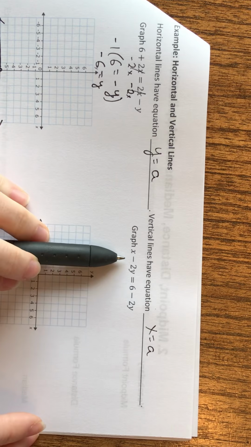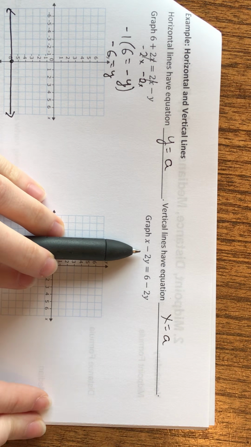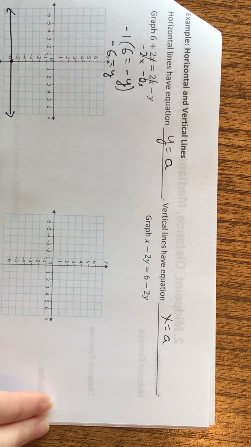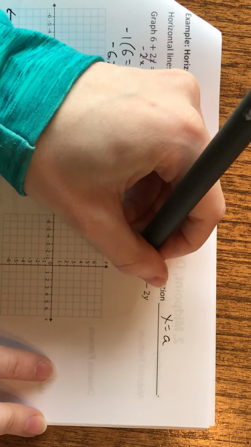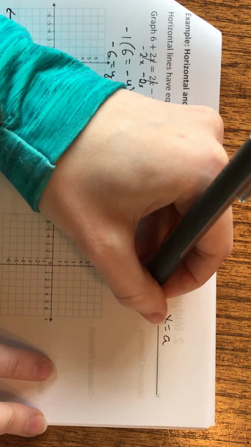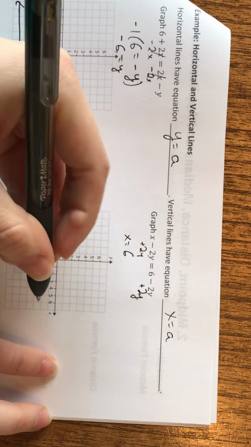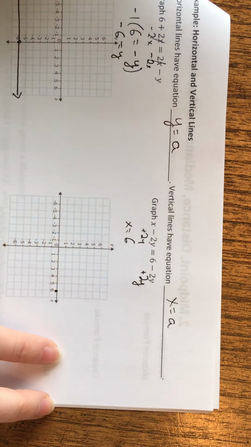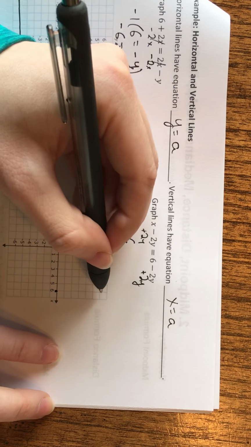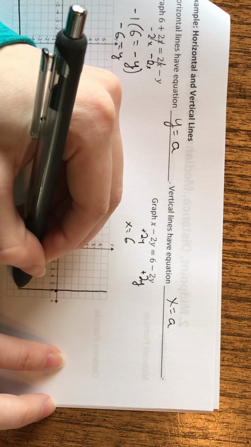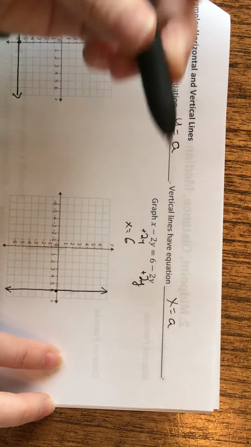Same thing over here. We're going to turn this one into a graphable form. I see that both sides have a negative 2y on them, so I'm going to add 2y to each side, and it's going to be x equals 6. So that tells me that my x-intercept is 6. And since it's x equals a number, it's a vertical line. It's going to go right through 6 and straight up and down.